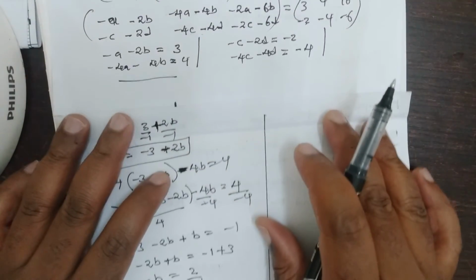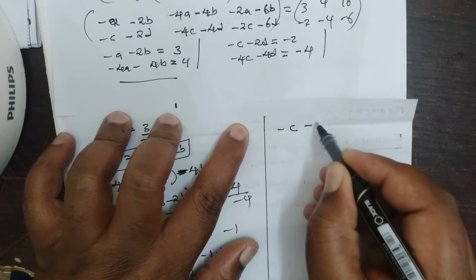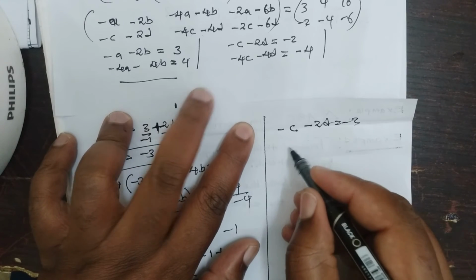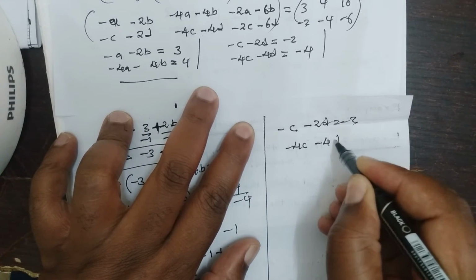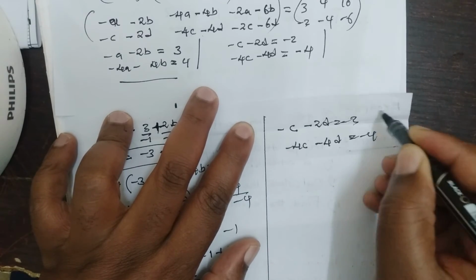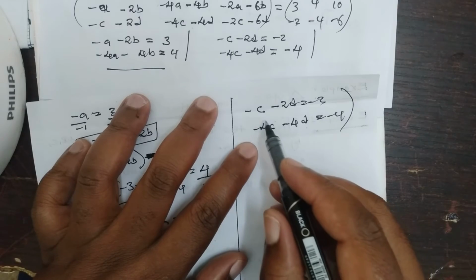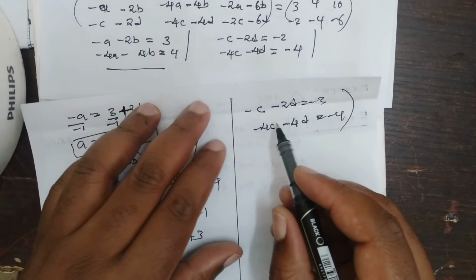Okay, so which equation are we picking? Negative c minus 2d is equal to negative 2. Negative 4c minus 4d is equal to negative 4. Here we can even try to use another method.